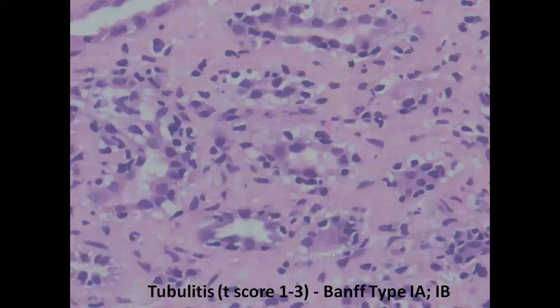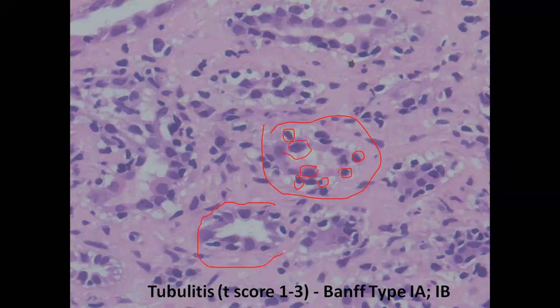Now, when we scored tubulitis, we scored t1 to t3. Now you can see this tubule, okay, and in this tubule you can see this 1 lymphocyte, 2 lymphocyte, 3, 4, all these small cells, possibly 5, okay. And these lymphocytes are infiltrating into this tubule, and these larger cells, these are tubular epithelial cell nuclei. So that means they are infiltrating into the tubule. So I'll highlight this tubule also.